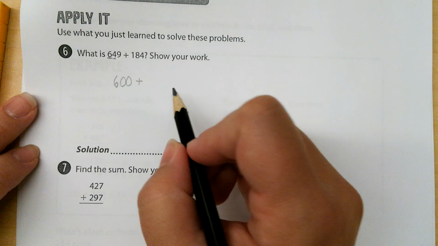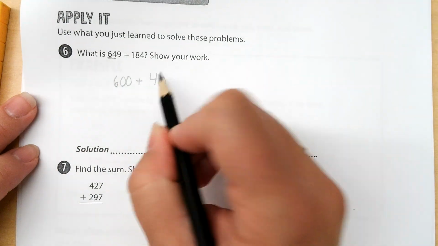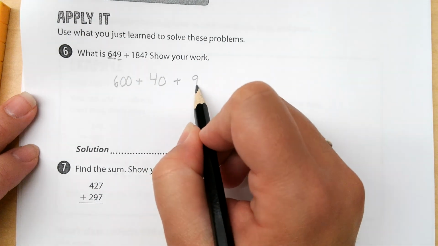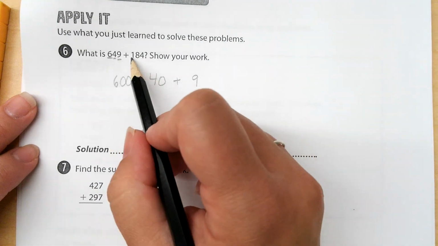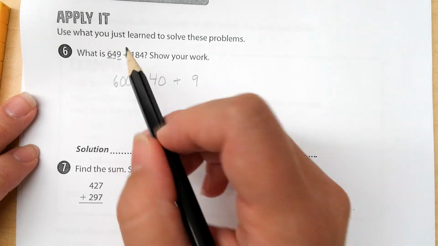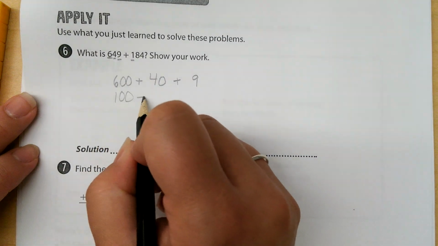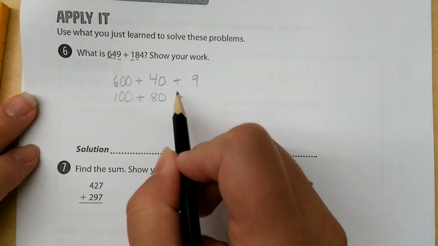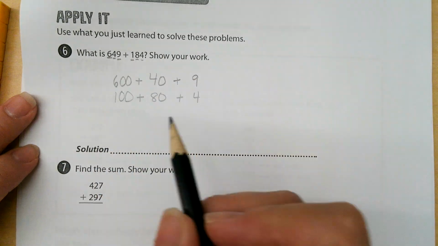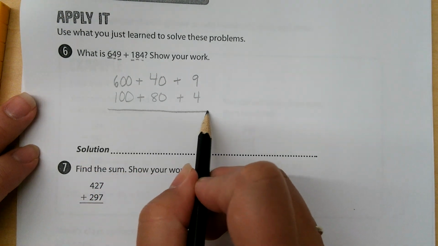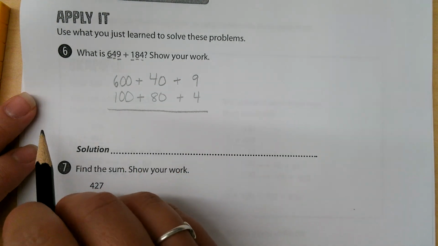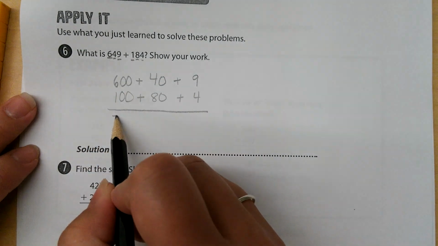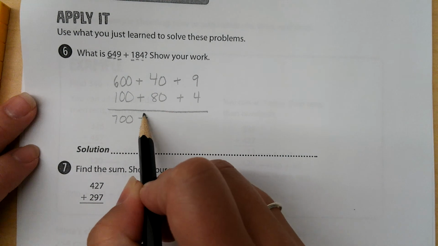So I'm going to look first at the 100s, and I'm going to say 600 plus, and then I'm going to go to the tens place. 4 would be 40, and then the ones place would be 9. And then I want to go to the next number, 184. I'm going to look at the hundreds first. It's 100 plus 80 plus 4. And then add your equal sign.